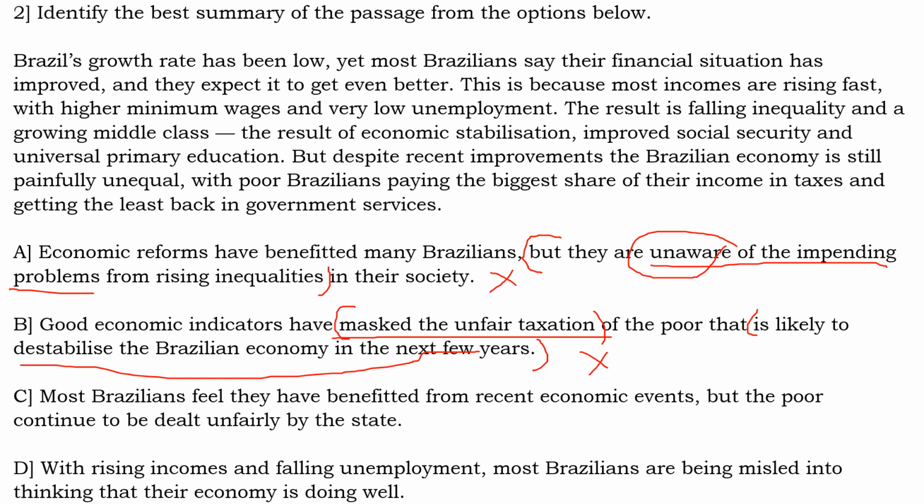Then option C, most Brazilians feel they have benefited from recent economic events, but the poor continue to be dealt unfairly by the state. So, most Brazilians feel they have benefited from recent economic events, correct. Most of the Brazilians are thinking that their financial situation has improved, so they have benefited from recent economic events. But the poor continue to be dealt unfairly by the state.